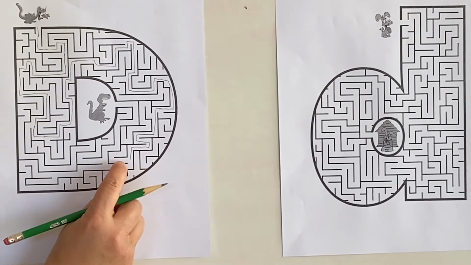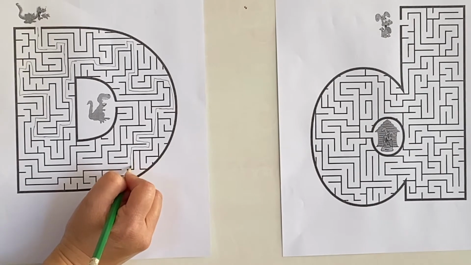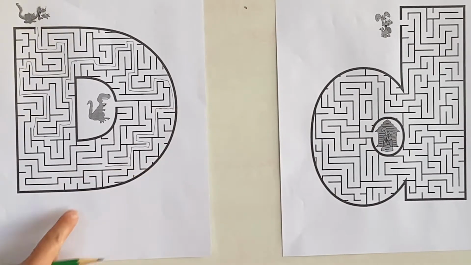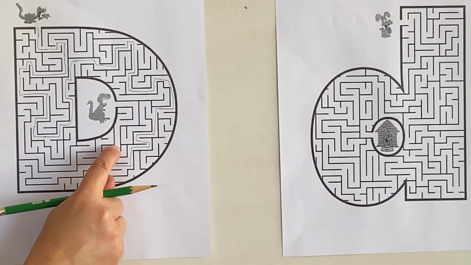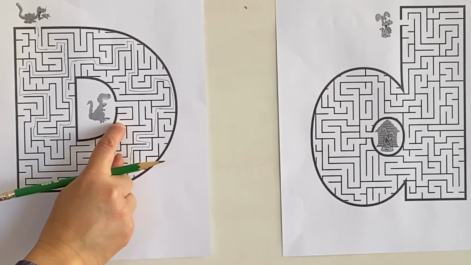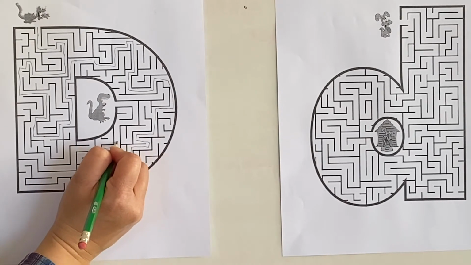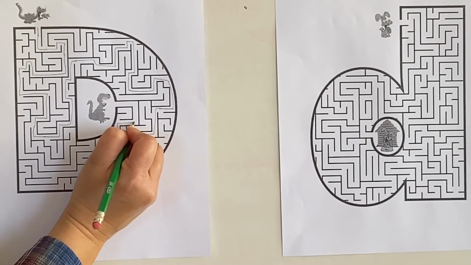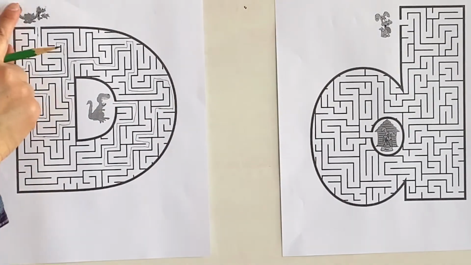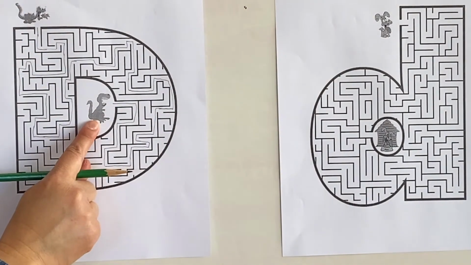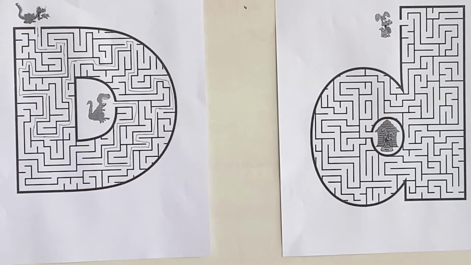Now there's two choices. If I go in here, there's a dead end, so I have to go down a little bit further. Okay, and I can go up or I can keep going. So if I go up, it seems like I did it. I can go up and over and up and over and up, and I've led baby dragon to mama dragon, but the line is so light, baby dragon can't see it.